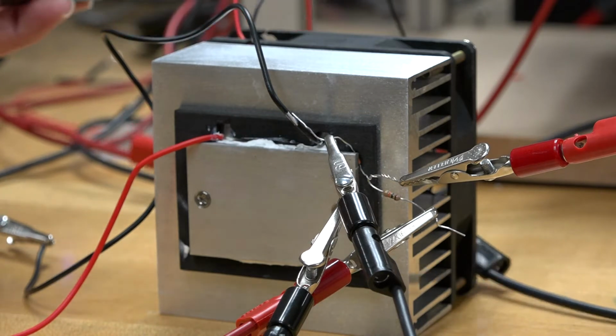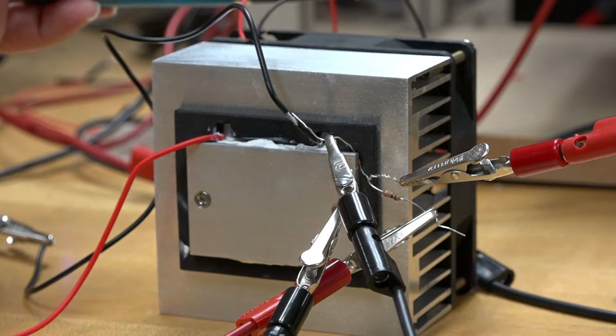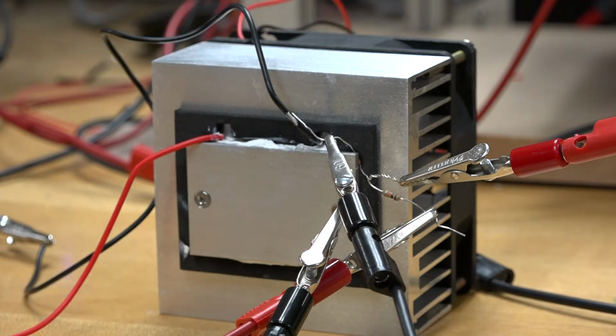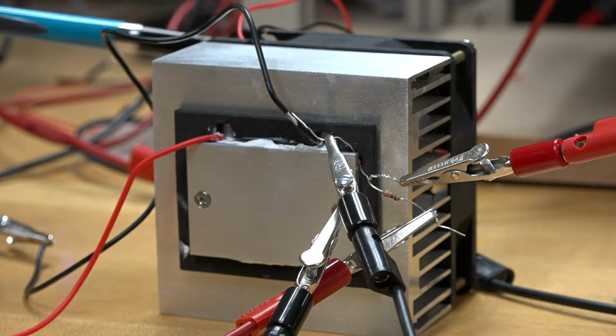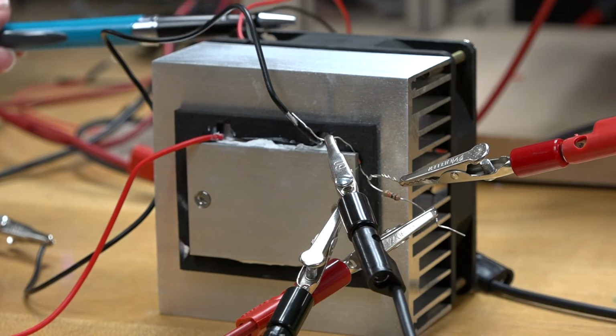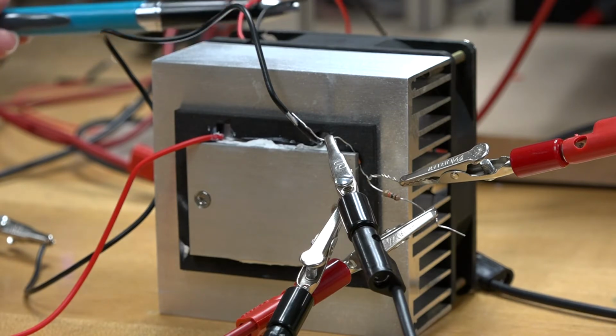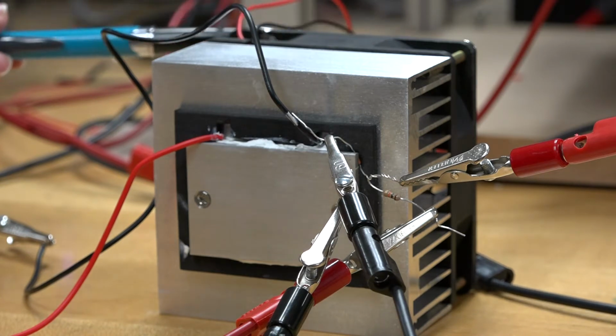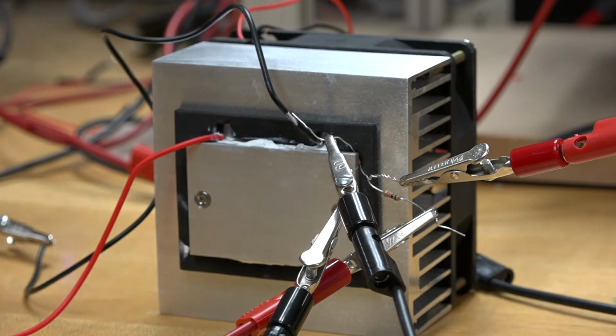The fan of our Peltier device, which gets the heat through the heatsink, is provided its voltage by channel 2 of the power supply.